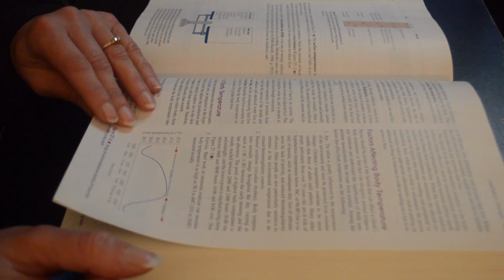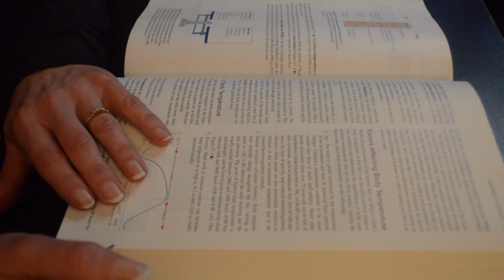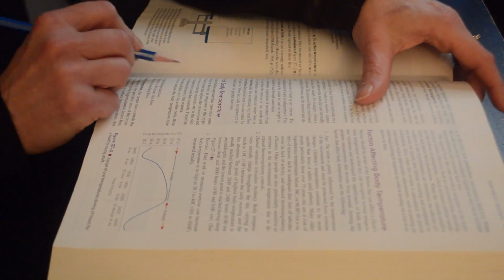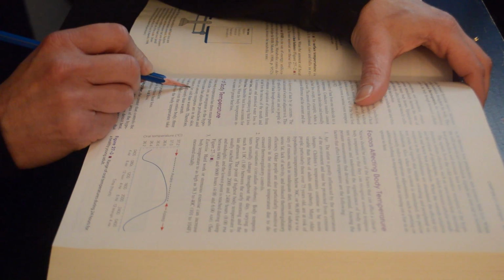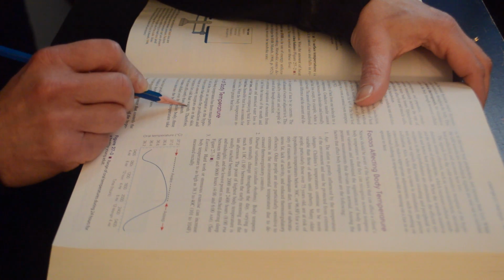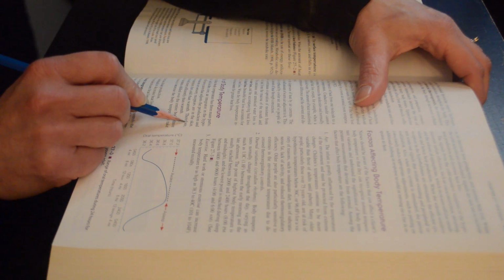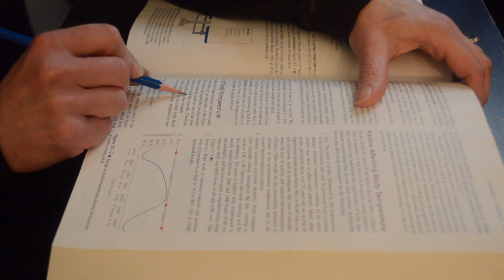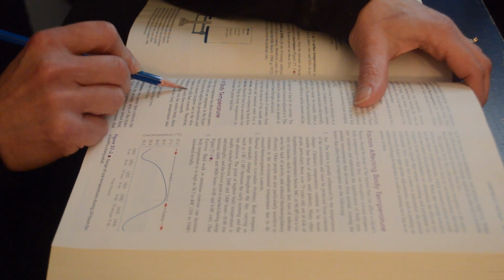Most sensors or sensory receptors are in the skin. The skin has more receptors for cold than warmth. Therefore, skin sensors detect cold more efficiently than warmth.